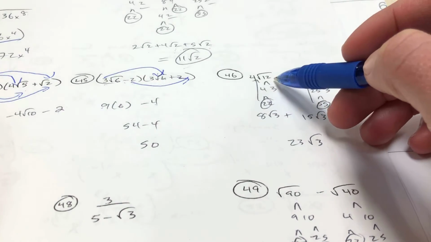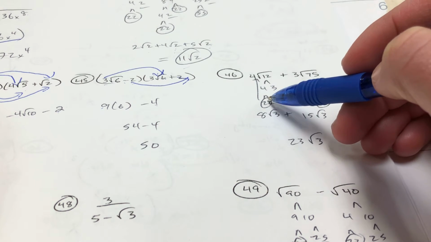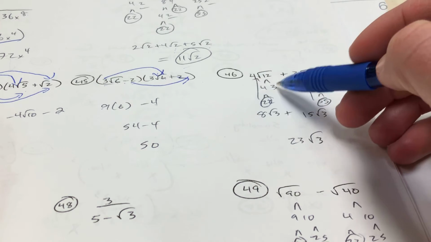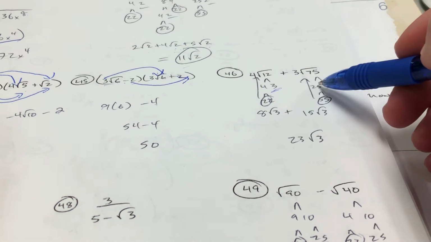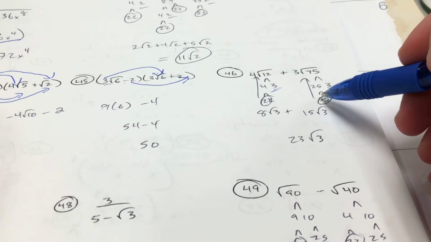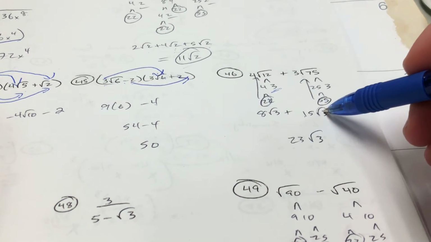46, I got to break up root 12, 4 and 3, 2 and 2. I take this 2 and I multiply it with the 4 that's outside. That gives me 8 root 3 plus 75 is 25 and 3. 25 is 5 and 5. 5 times 3 is 15 root 3.